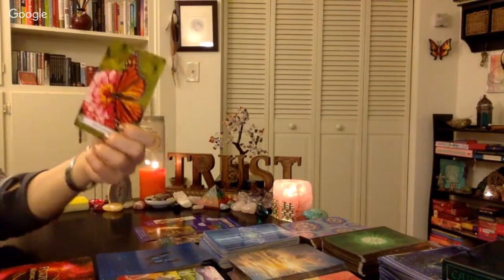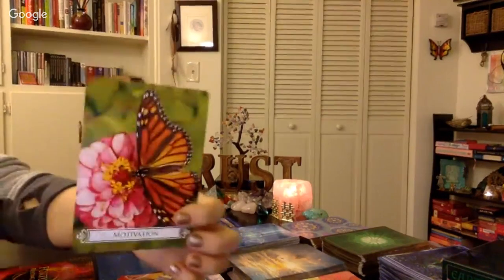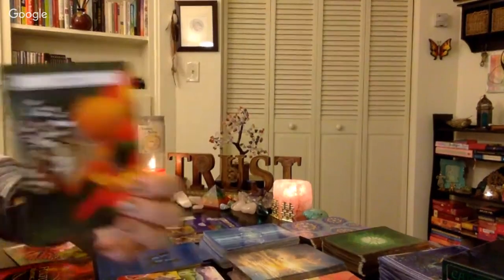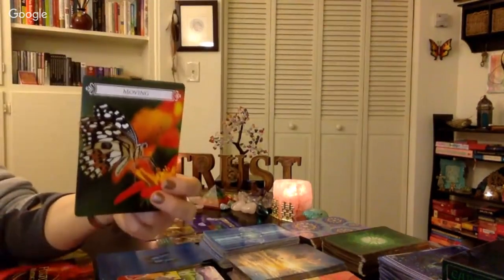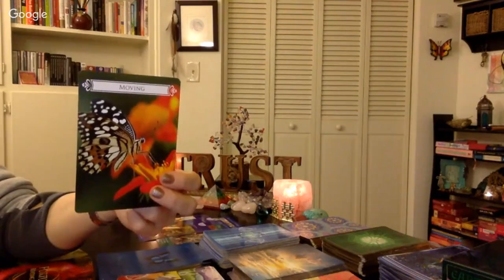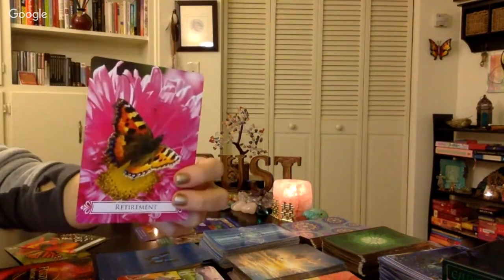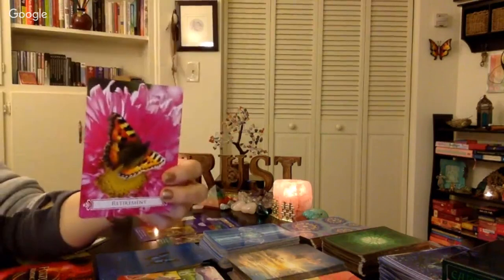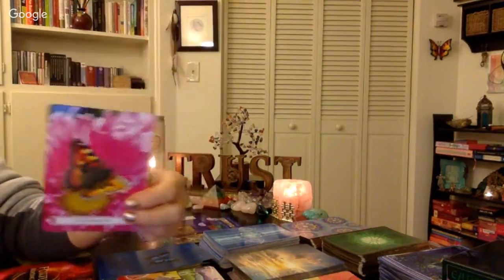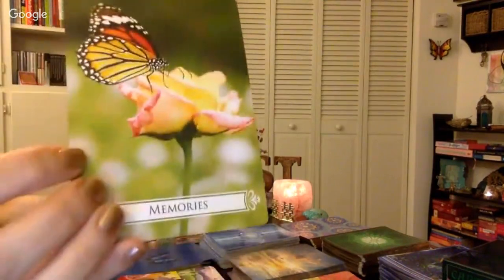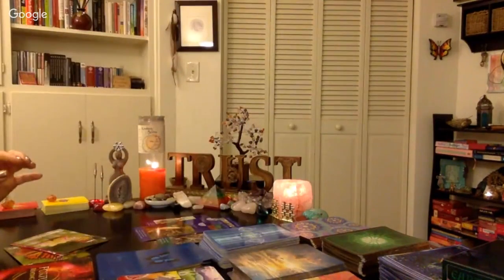All right, so 2018 is a beautiful time to get motivated and figure out what direction you're going to head this year. It's a perfect time to make some moves, whether it's physical movement or movement of your energy and shifting into different directions. It's just a beautiful time for movement. And then it says retirement, so some of you might be retiring this year. The other aspect of this card is you could be putting some things to rest and really taking a different direction. And then it says memories, so really reflecting on some things that have happened throughout your life and in these last couple years and what you want to do with that.